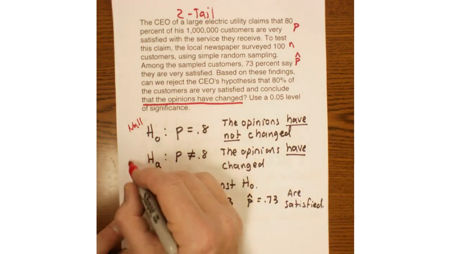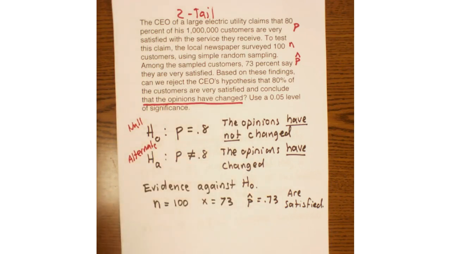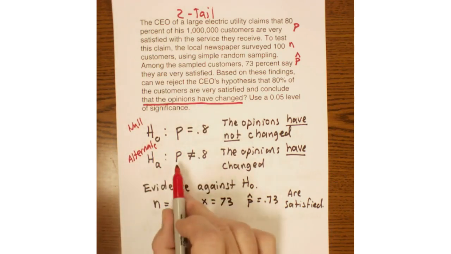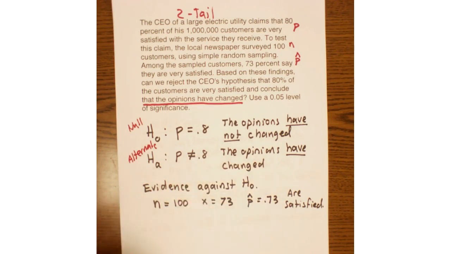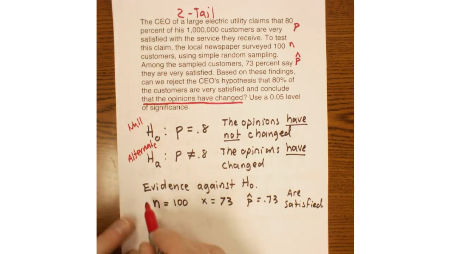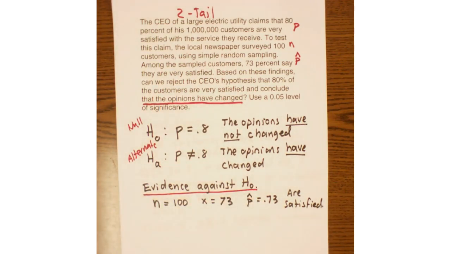And our alternate hypothesis says that the population proportion is different from 0.8, which means the opinions have changed. We just don't know what direction they've changed in, but they've changed. The evidence that we've collected against H0, our sample, is evidence against the null hypothesis.